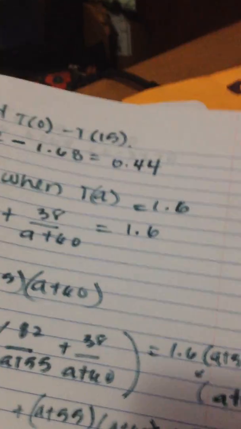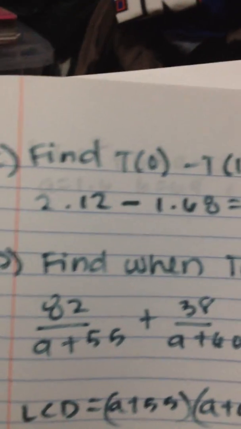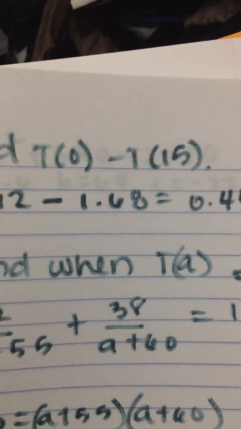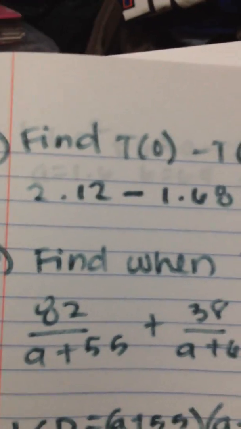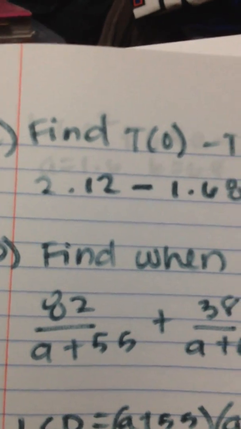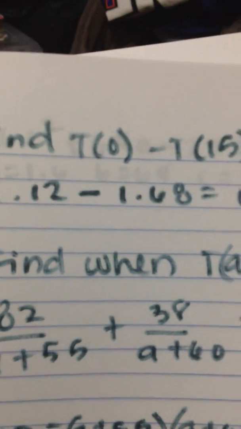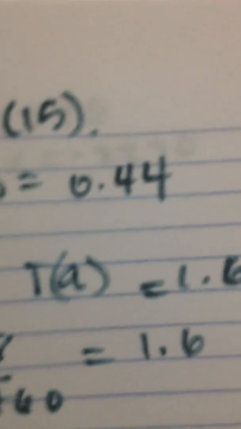So part C is find T of 0 minus T of 15. We're going to subtract T of 0, which is 2.12, minus 1.68, and we're going to end up with 0.44.